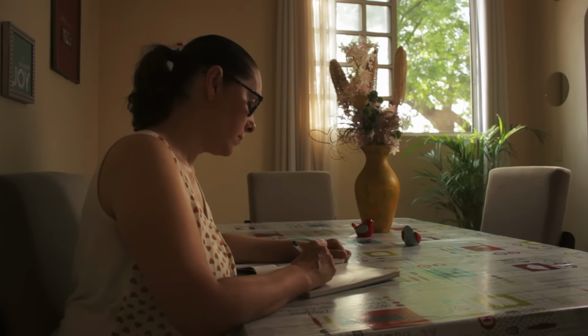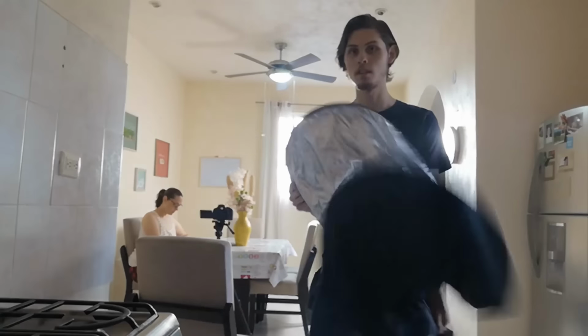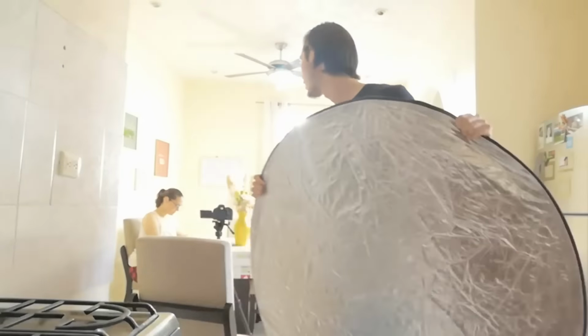Okay, what if we get a lower angle? I like that. I'm noticing a problem. There needs to be more fill light to match the other clip. We do also have this, so maybe this can help a bit. Hold up, I think I'm gonna need my brother's help.